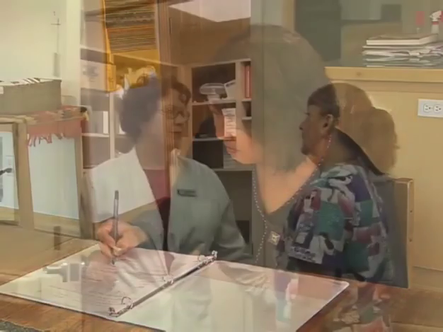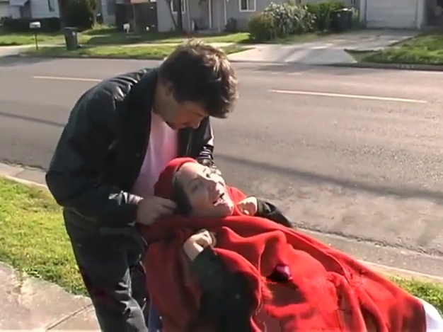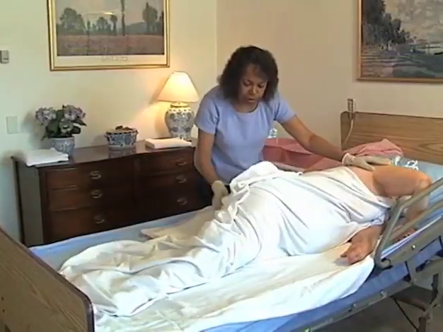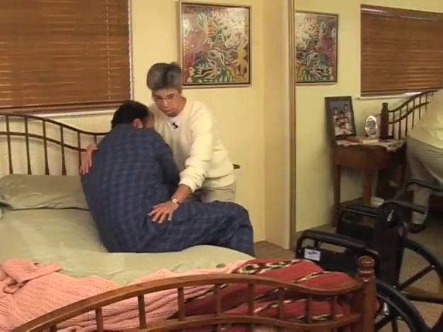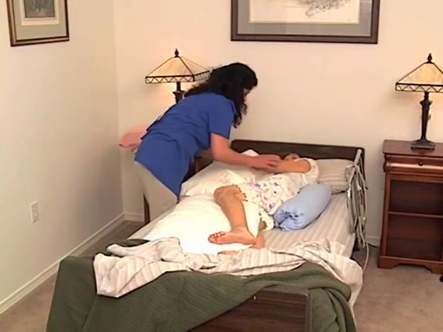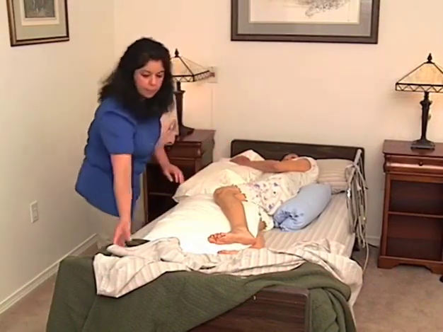Observation, reporting, and documentation are three very important duties for the home care provider. Because you spend more time with the client than other members of the care team, you are more likely to notice daily changes in your client's condition. Observing and reporting these changes provides vital information that the nurse and doctor rely upon to make decisions about the client's care.